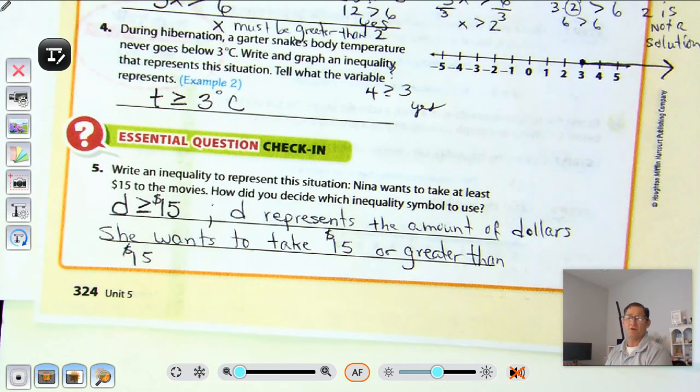D represents the amount of dollars, and she wants to take $15 or greater than $15. So that's why we use greater than or equal.